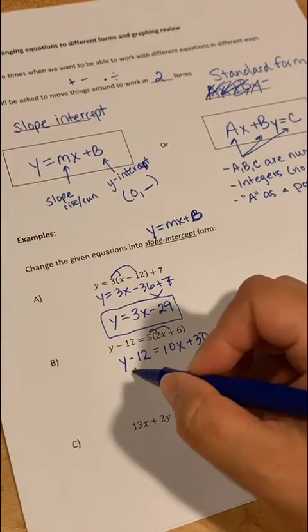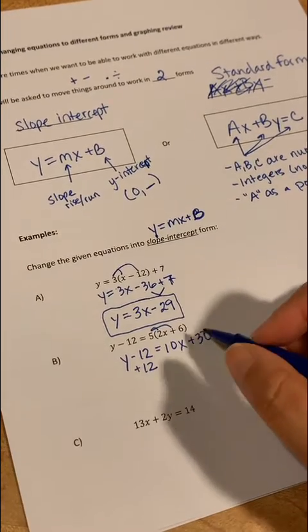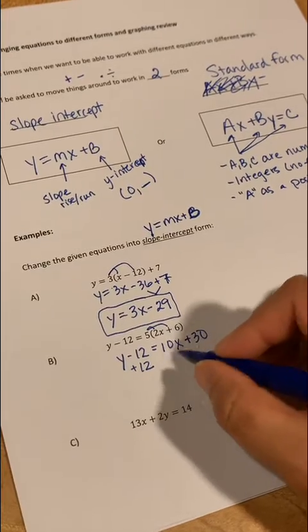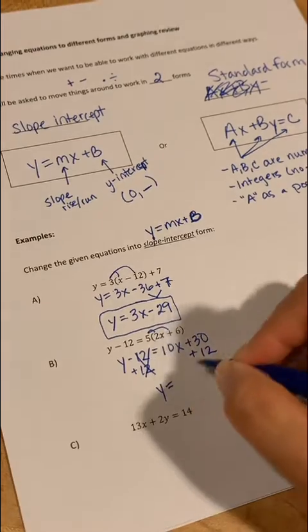Now I need to move that 12 over, so I just add it. Now I've got to decide what to add it to. If it has an x, we put it with the x. If it doesn't, I'm going to put it with the 30, because we always need to look for like terms.